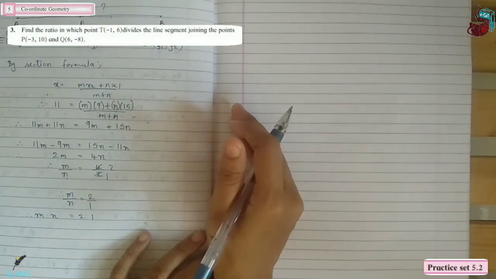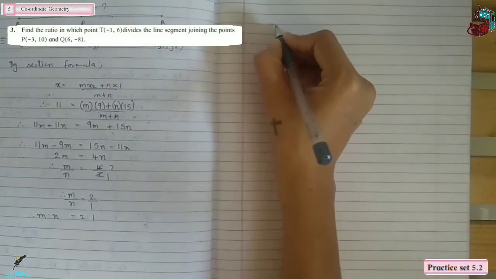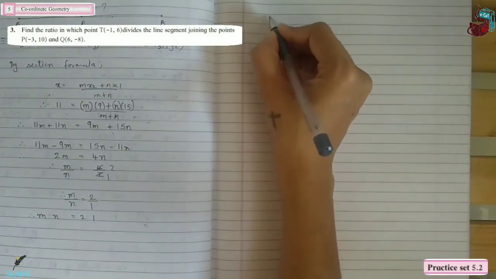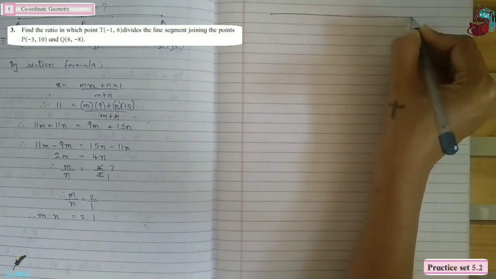Third sum is: find the ratio in which T(-1, 6) divides the line segment joining the points P and Q. So we know the endpoints are P and Q. I'll start from the top so that we do not waste any page.